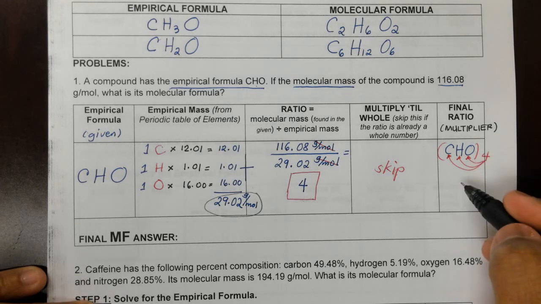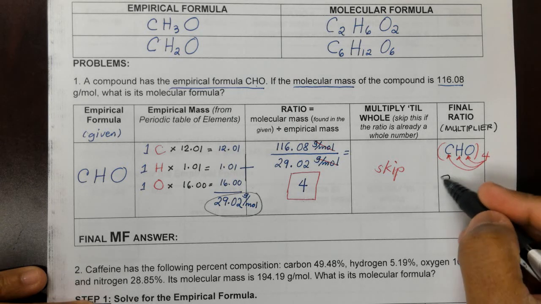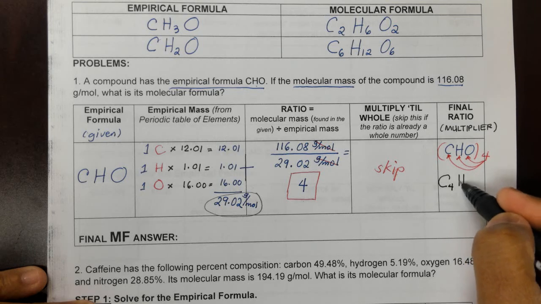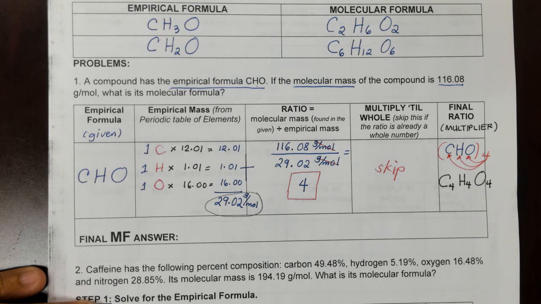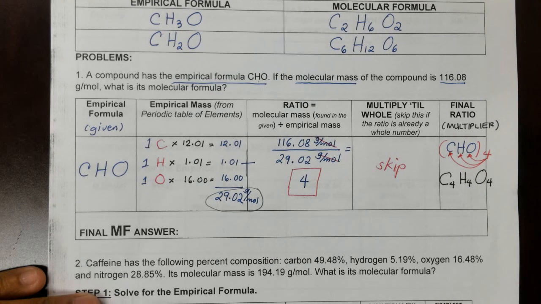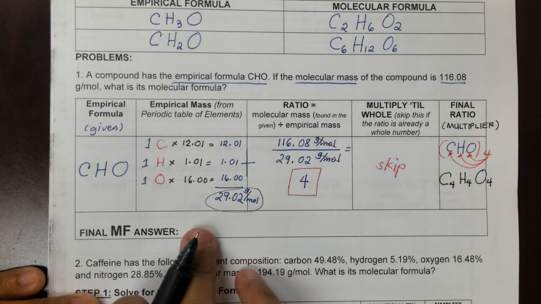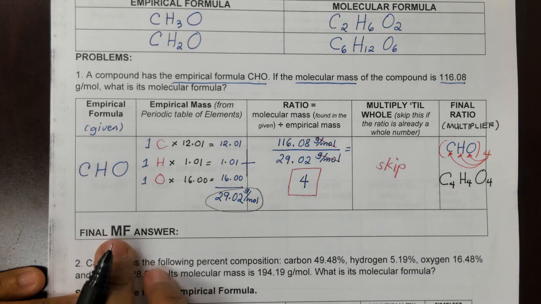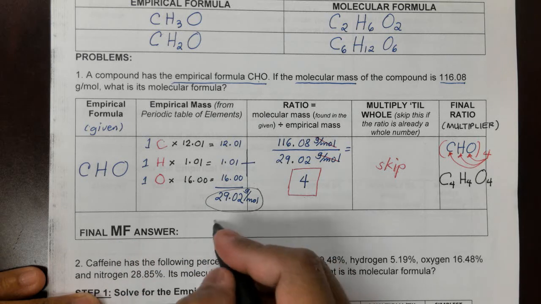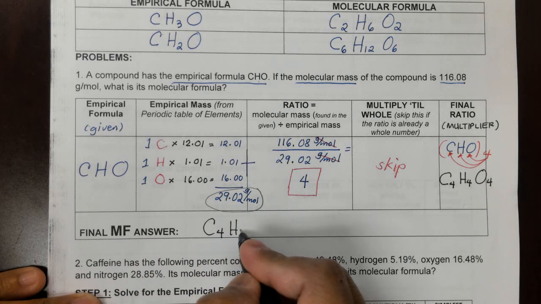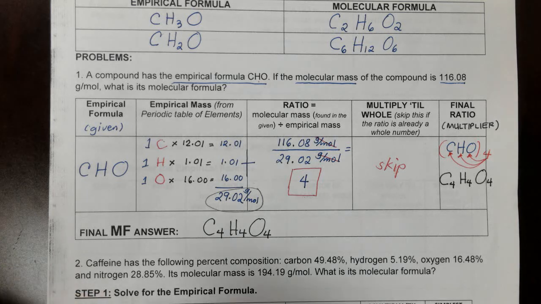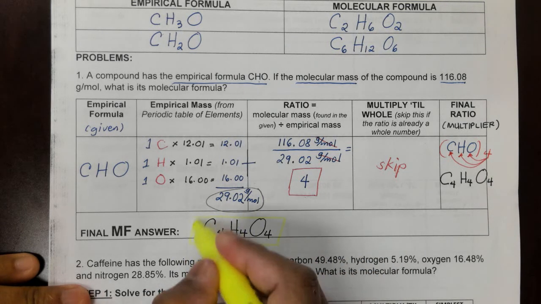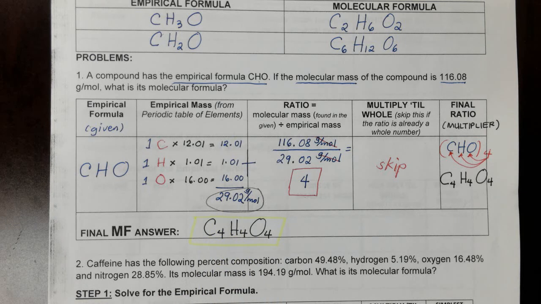So we will now get an answer of C4H4O4. And that gives us the real actual ratio of carbon, hydrogen, and oxygen. And we can rewrite this answer in here for our final molecular formula answer. So C4H4O4. And that is our final molecular formula for this particular problem.